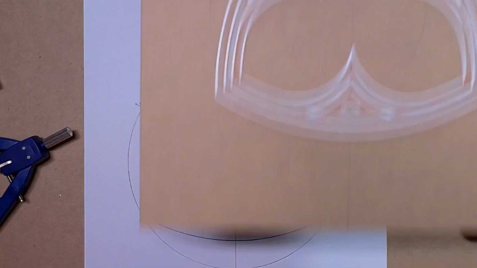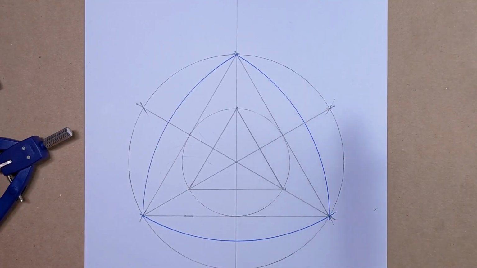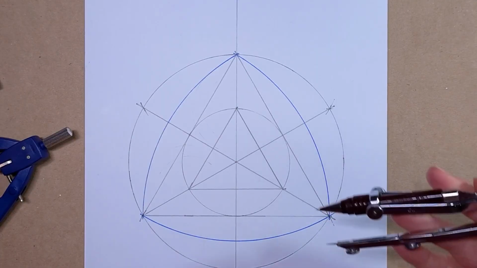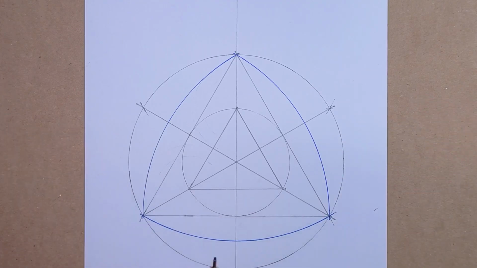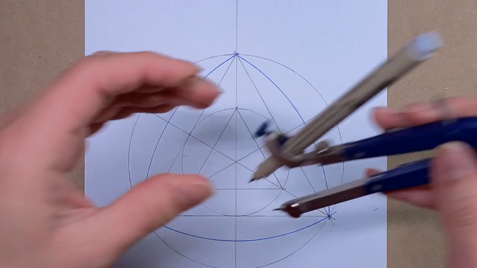So that's what we're going to do. And the radius for that is going to be, so let me know this compass. I think I have a drawing where I've done this many times. I'll try and find it at the end to show you.